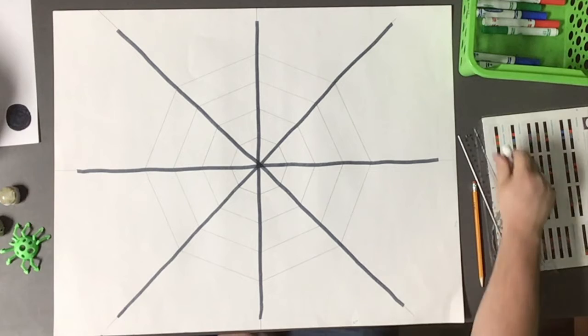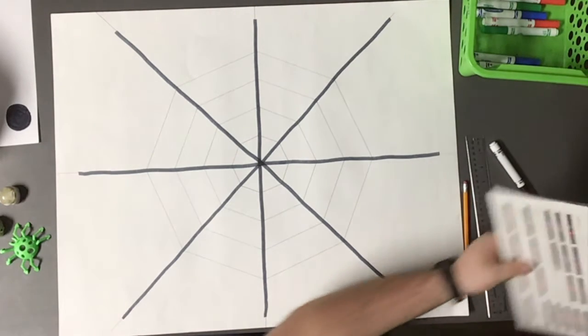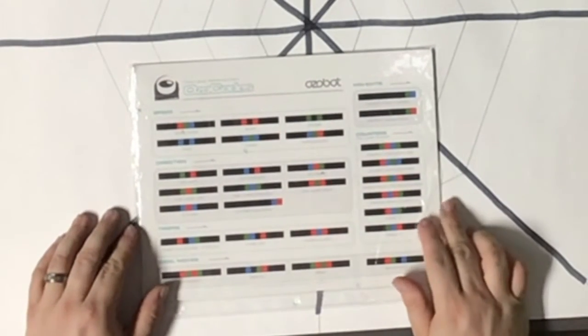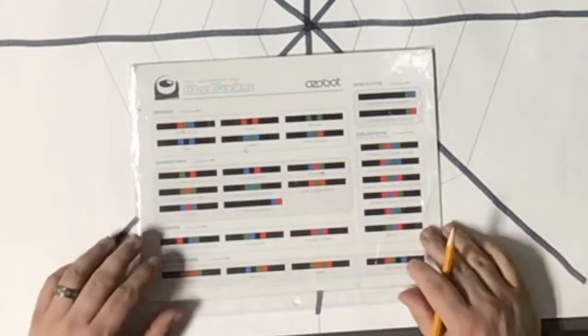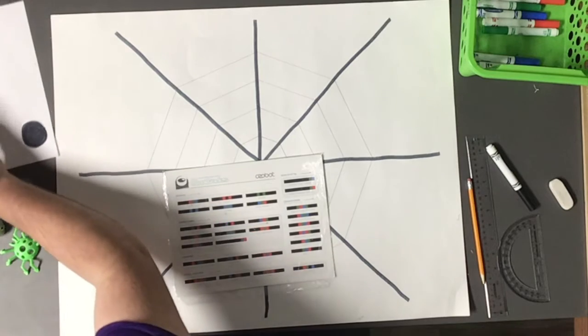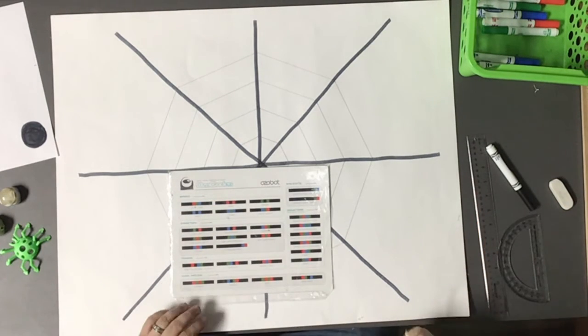For this part you need to give all the groups Ozobot code sheets. I always have my students map out what codes they're going to put where so they know there's a variety of them. So I'm going to map out some of them.